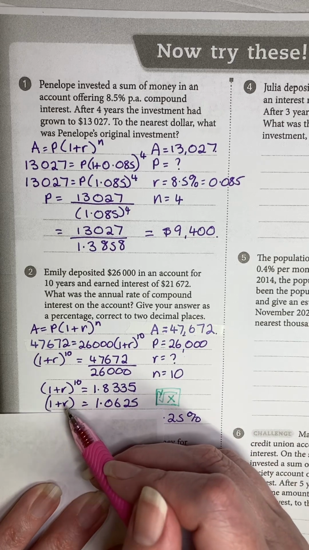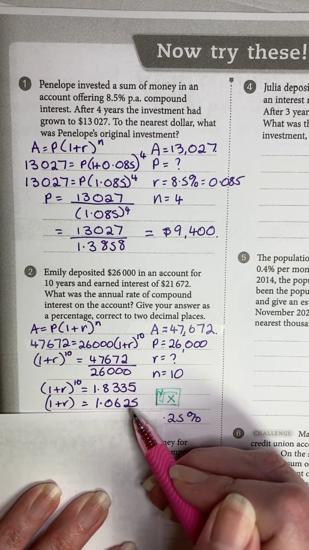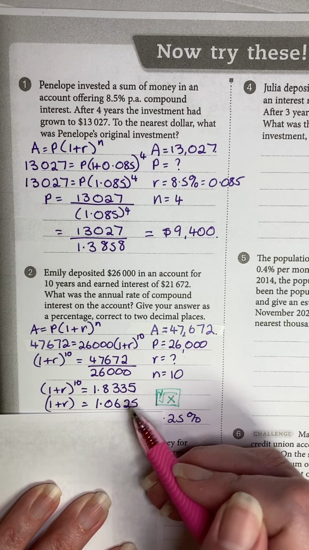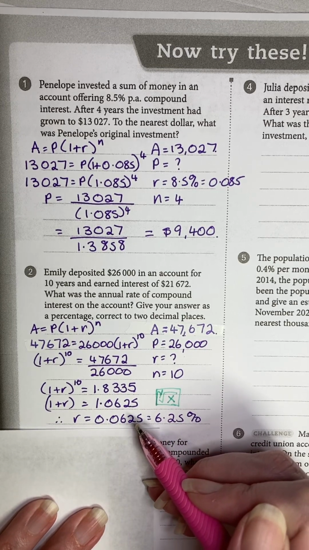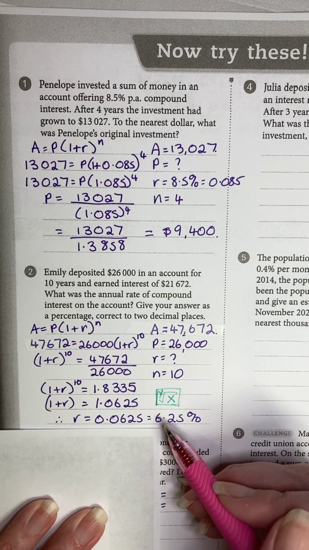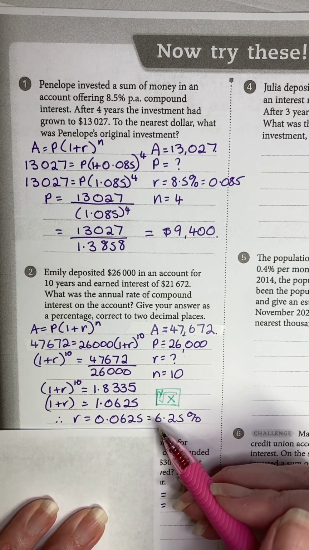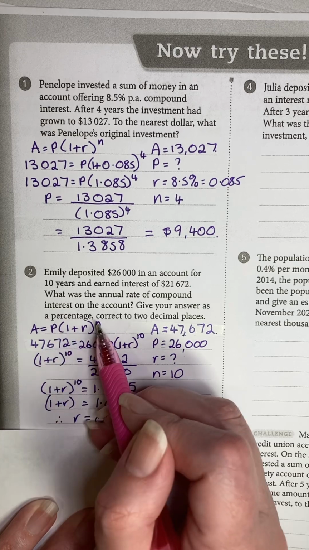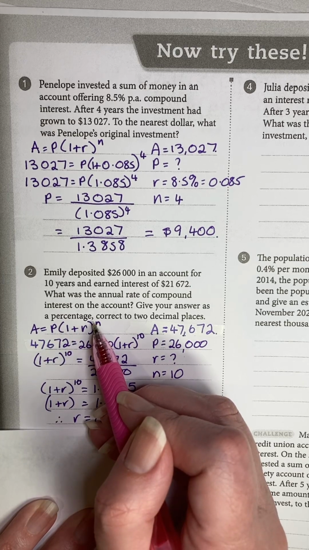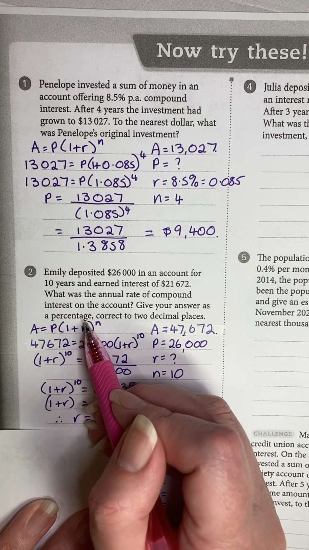Then I know that 1 plus R equals this bit here, so my R must be 0.0625, and I have to convert it to a percentage because that is what they are asking for in our answer. Remember, step 5, we go back and check our answer.